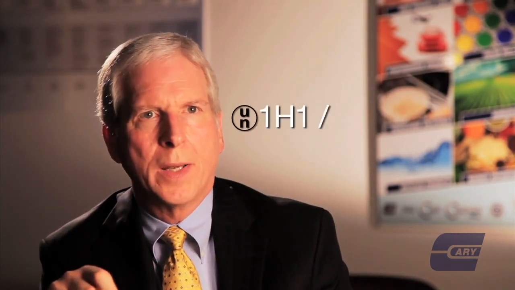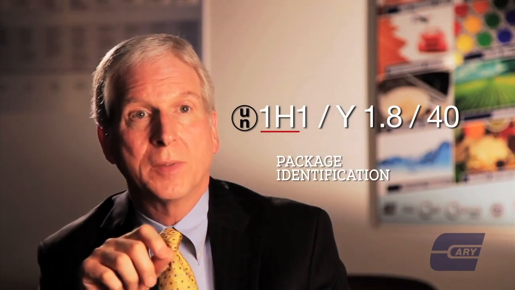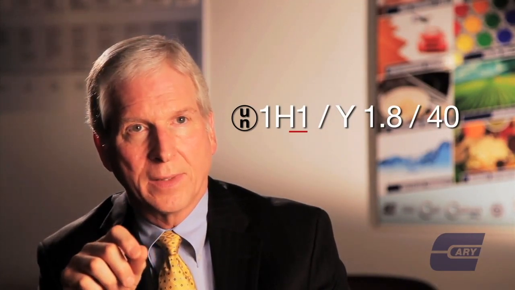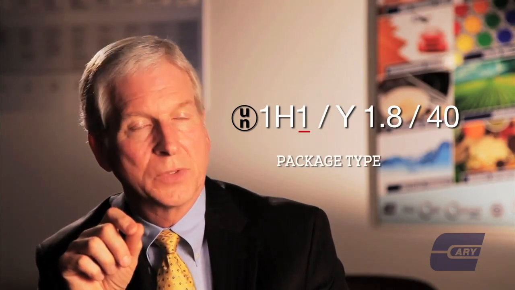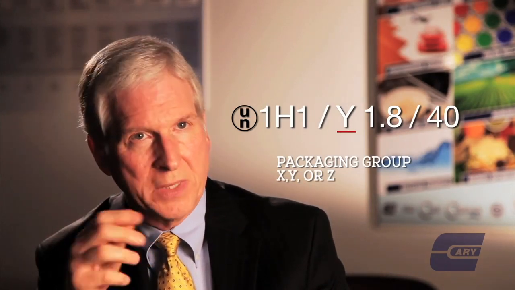The UN rating mark that is required by a manufacturer of a container to apply to his container is made up of a description of the container as well as the requirements to certify for the product that you're packaging in it. For example, a perfect example would be a 1H1/Y1.8/40 container. The first number in the code tells you the type of container. 1H would mean round plastic. The third digit, which is a 1, would designate tight head. Y1.8, the Y is packing group Y, which is a medium hazard level.